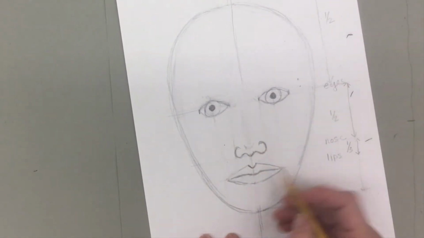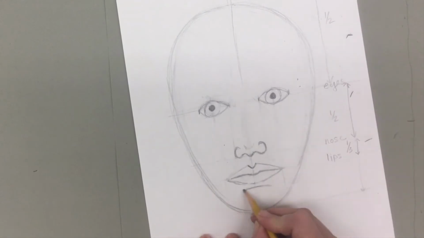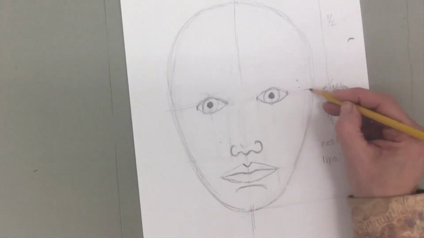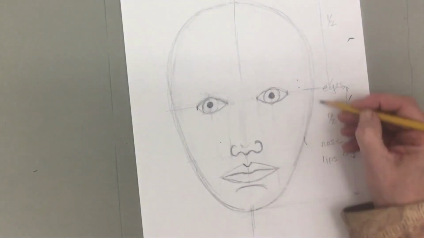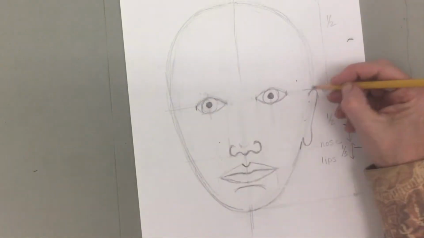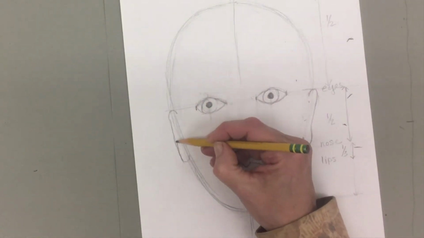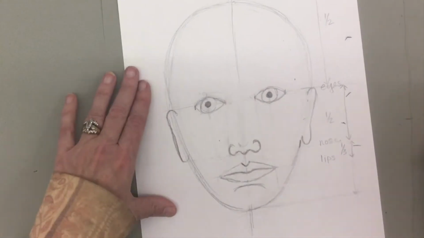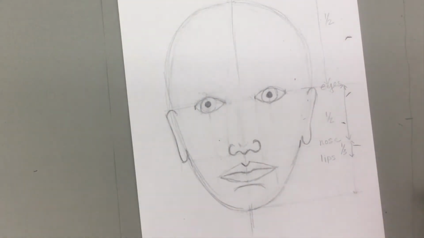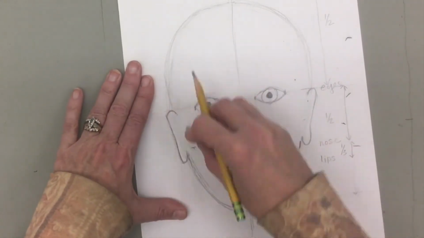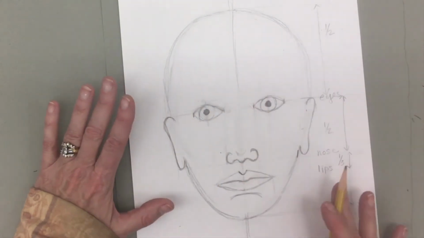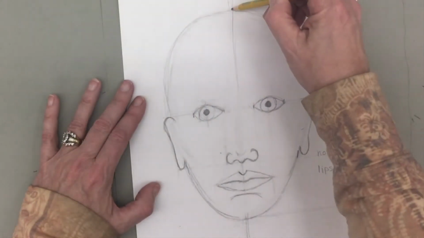After you make your guidelines, erase them because we don't need to see them. The top of the chin, the bony part of the chin, you want to put a little line there. And the ears are going to fit right in between where the eyes line up and the bottom of your nose. Don't make them stick out really far. Very few people have ears that stick way far out.